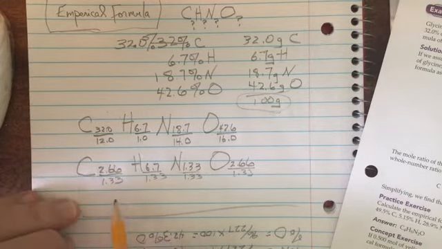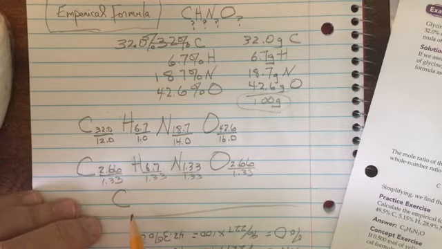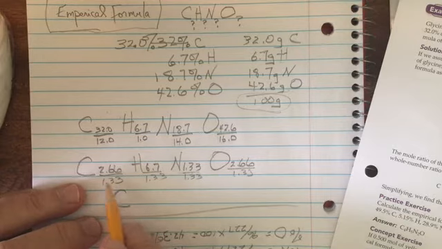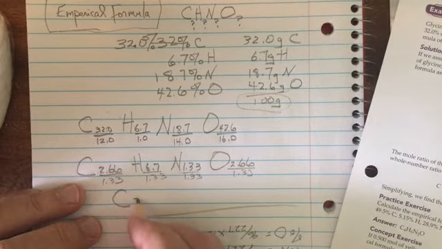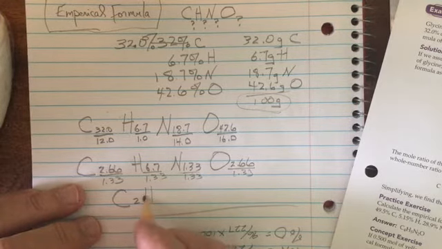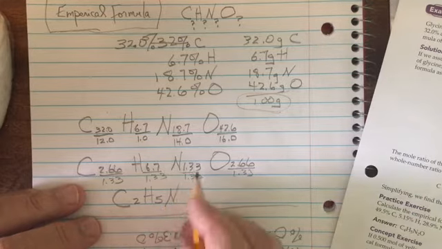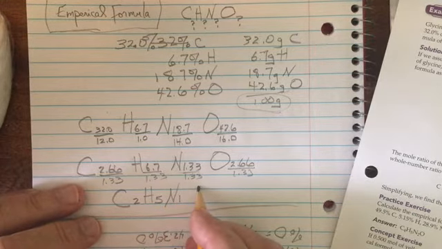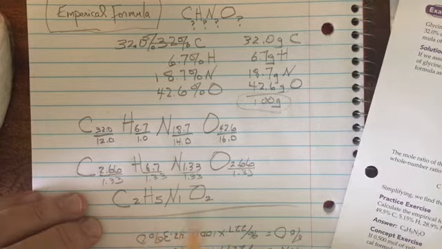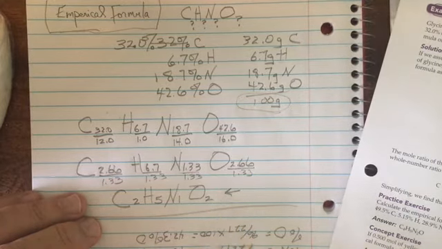And when I do that, I get the empirical formula, which is the lowest whole number integer ratio of moles of elements to this particular molecule, which is glycine we talked about. So it's C2H5N1O2. O is also 2. That's the empirical formula for glycine.